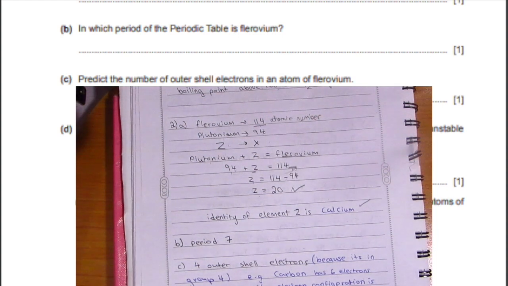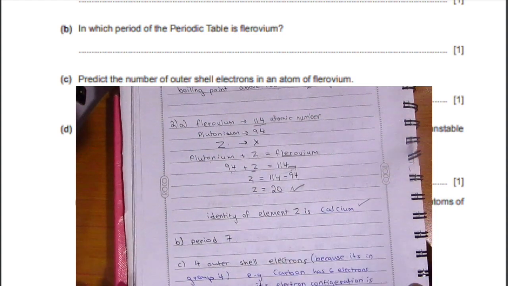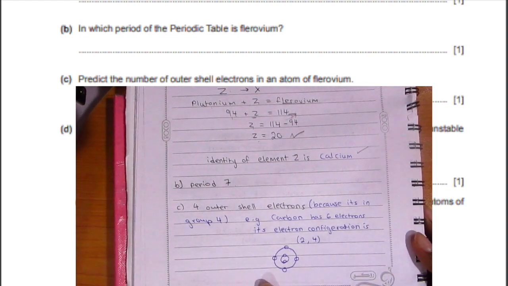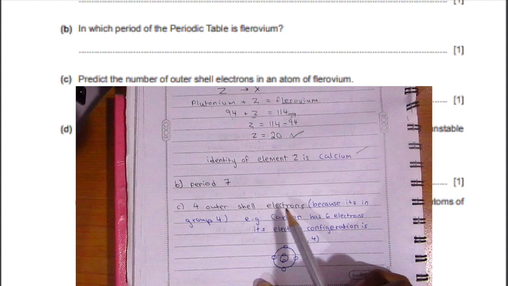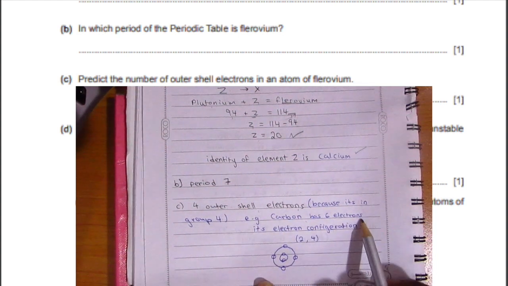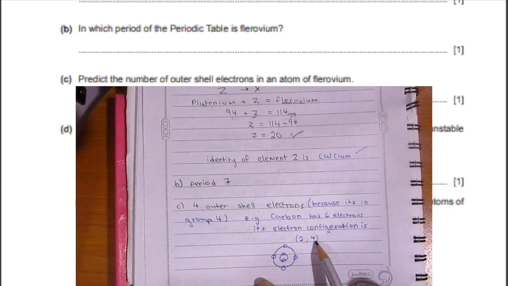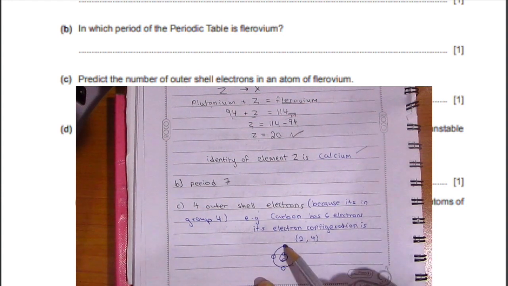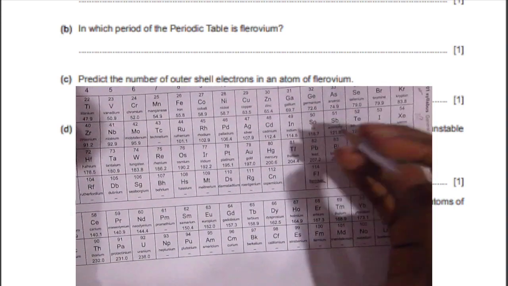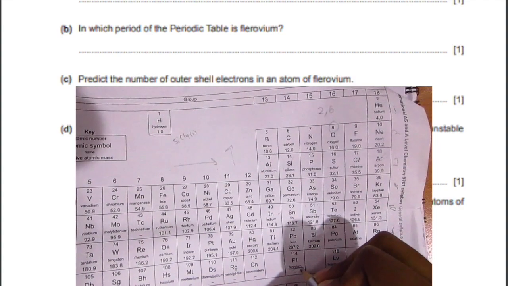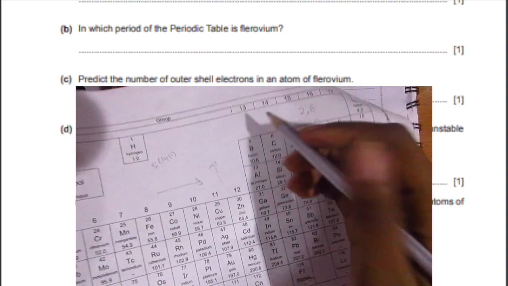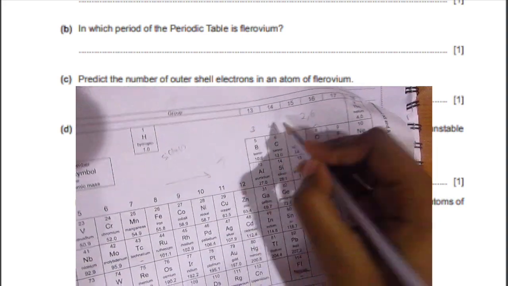Now, predict the number of outer shell electrons in an atom of ferrovium. There are going to be 4 outer shell electrons because it's in the 4th group. For example, carbon has 6 electrons, so its electron configuration is 2, 4. So in the first shell it has 2 electrons, and then in the second shell it will have 4. Same with all the other elements in the 4th group. They're all going to have 4 electrons in their outer shell, no matter how many shells there are. So part D now.